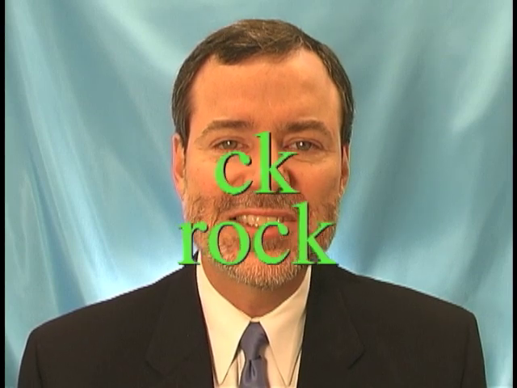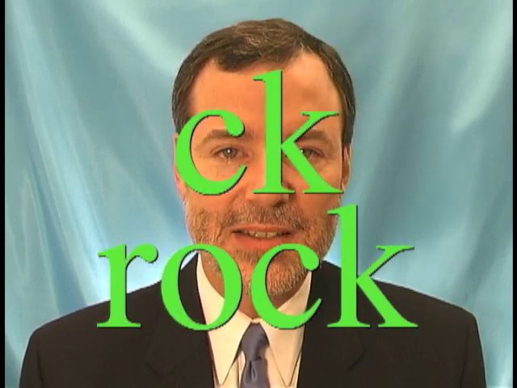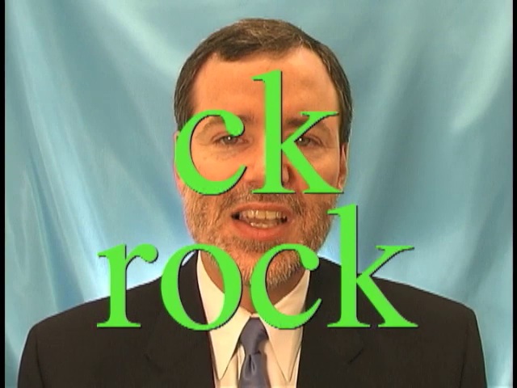And while we're on the sound for K, I want you to know there is a consonant team that also represents the sound k. And this is the first consonant team we're going to be introducing in the program. And the team is the letter C added to the letter K. So when you see the letters CK in a word, then CK is going to form a team.